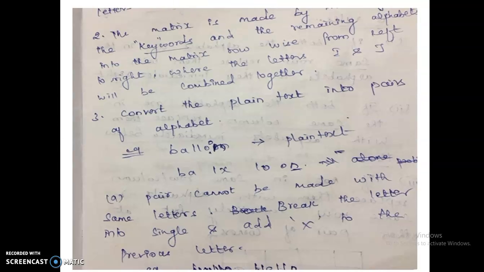Okay. So this is the first rule. The matrix is made by the keyword and the remaining alphabets are placed into the matrix row wise from left to right, where the letters I and J will be combined together. And then you also have to keep in mind that you convert the plain text into pairs of alphabet. If the two letters are the same, you have to fill the letter with the X.